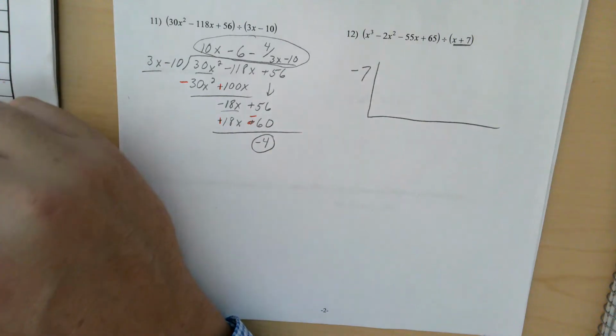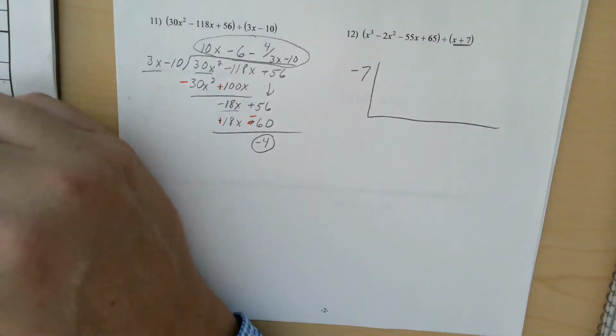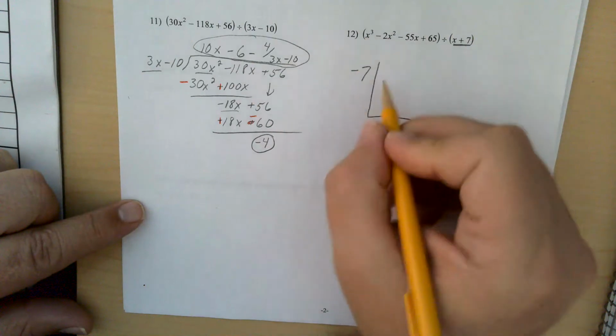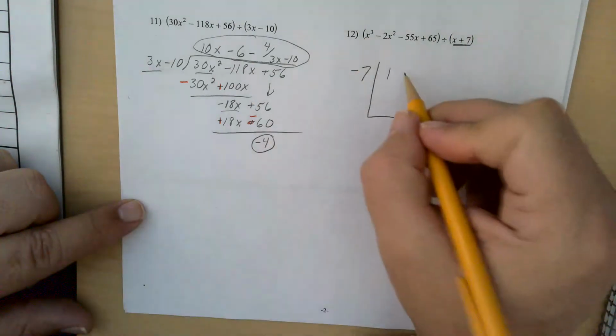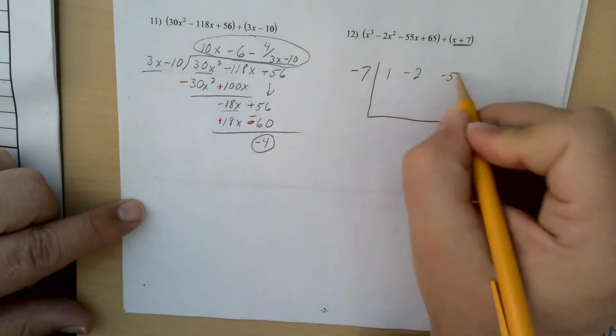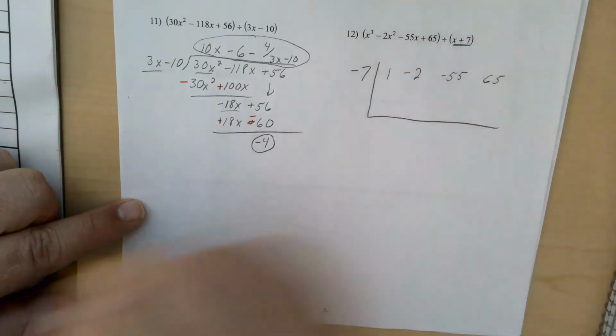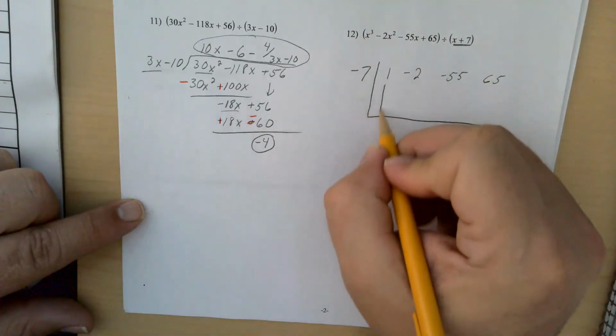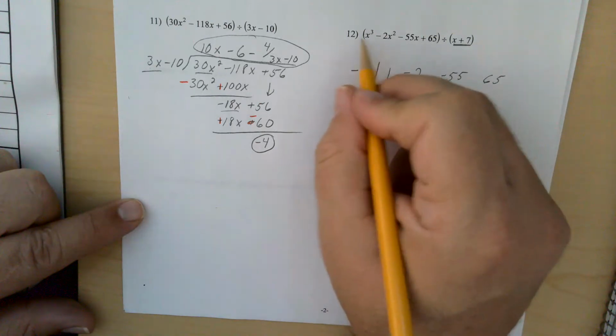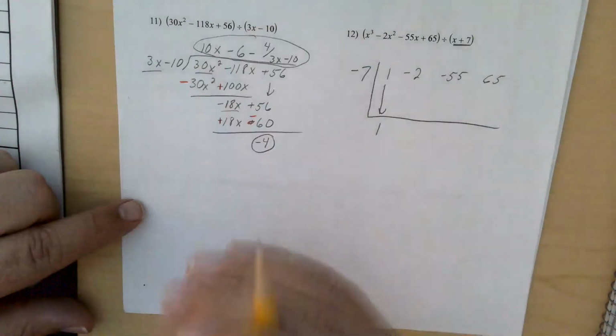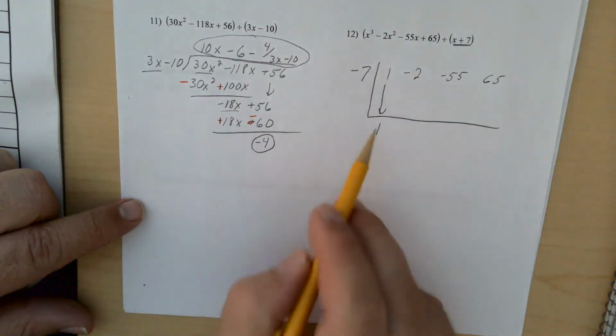And since it's cubed, I need 4 numbers. And the good news is I have all 4 numbers. There is a 1 here. We start with a 1, then I see a negative 2, a negative 55, and finally a 65. So I bring down the 1. That's how you always start. Bring down whatever that leading coefficient is. That gets us started. I multiply.